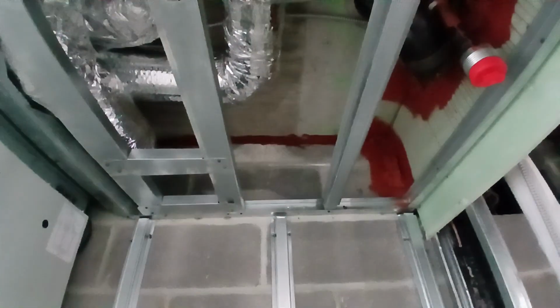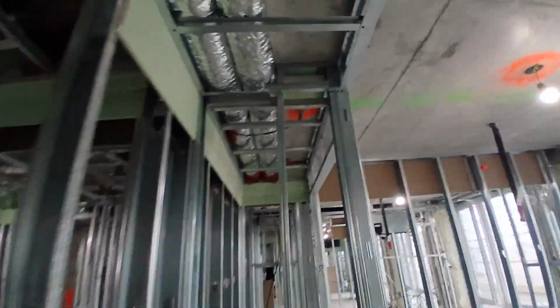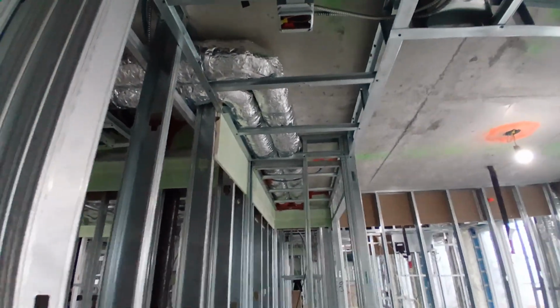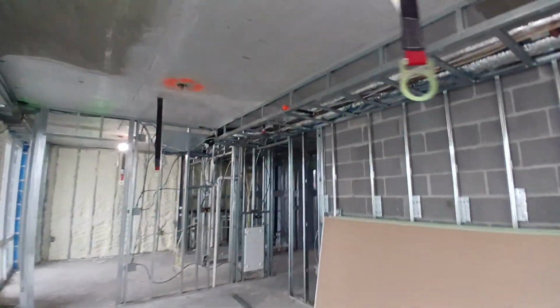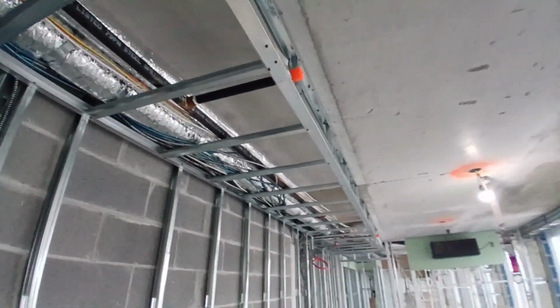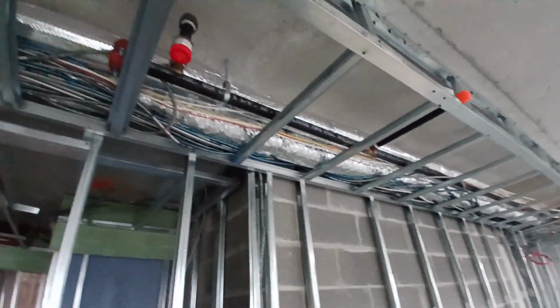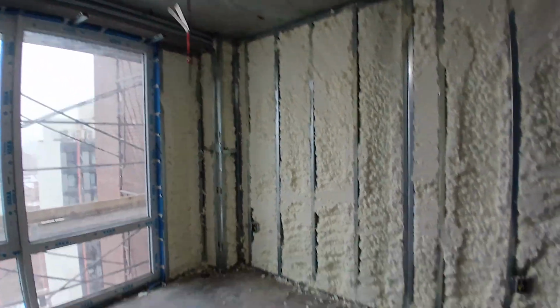We can see it's sealed between the blocks on the slab. They had to seal that. This is the insulation for the mechanical ventilation ducts. Here you can see a space is created just to provide hiding space for all the mechanical ducts. Foam insulation in exposure 2.